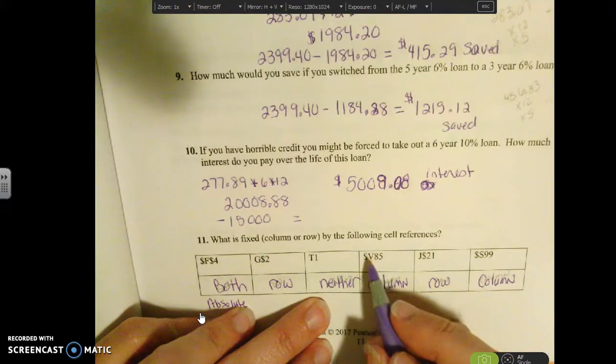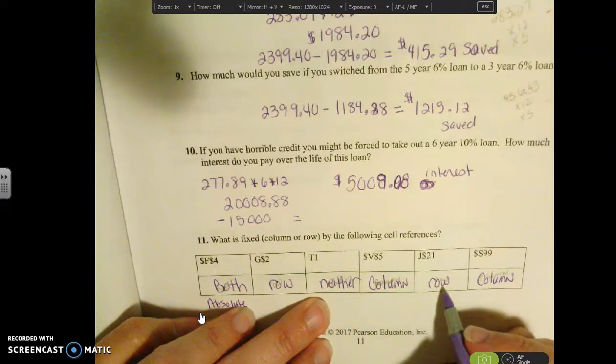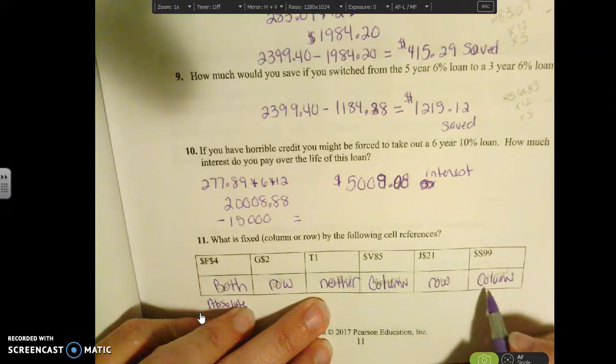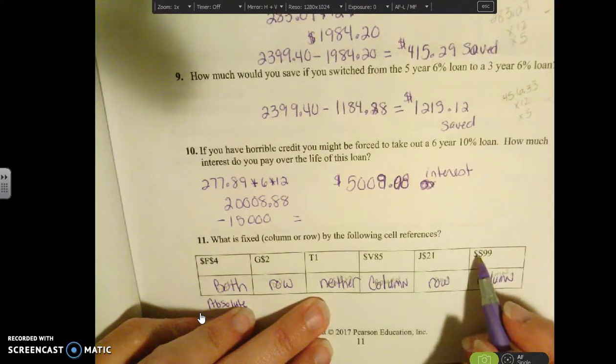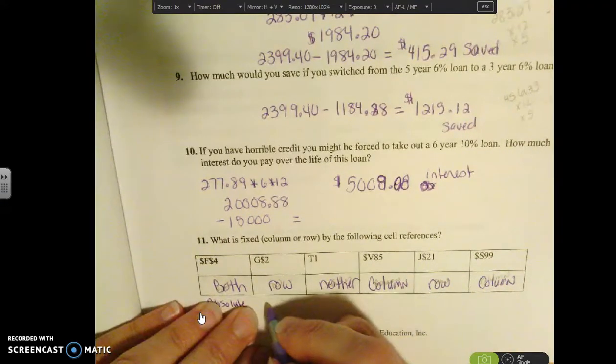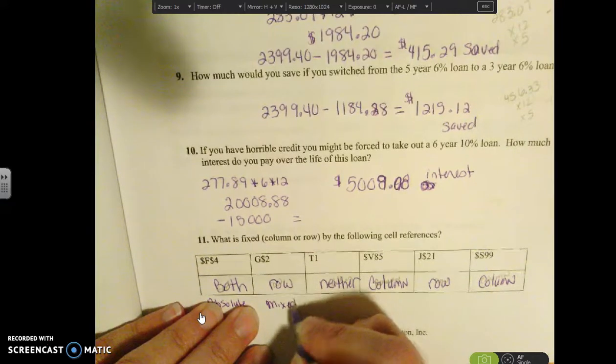On this one, just the V is referenced, so that would be the column. On this one, the row is referenced because the dollar sign is in front of the 21. And on this one, the column is referenced because the dollar sign is in front of the S. So remember, this is what we call a mixed cell reference. Just so you know.